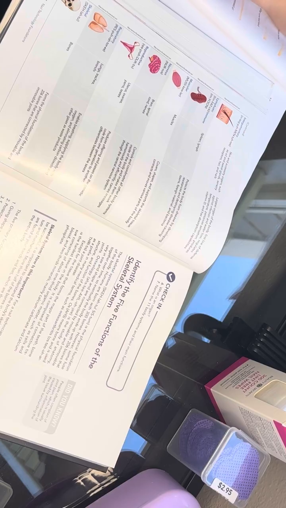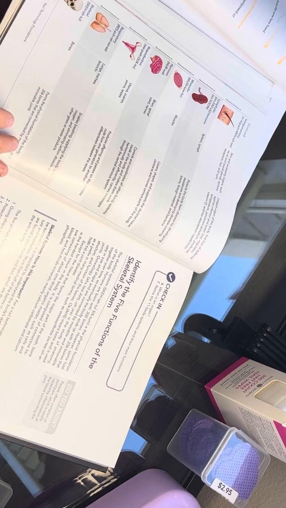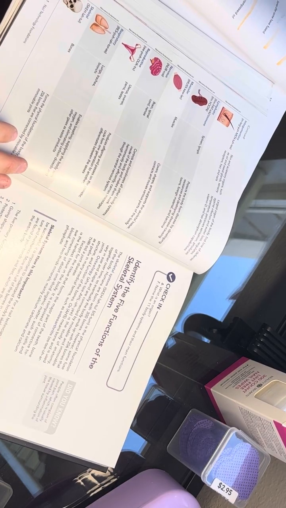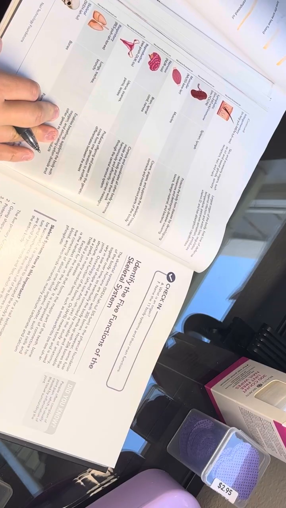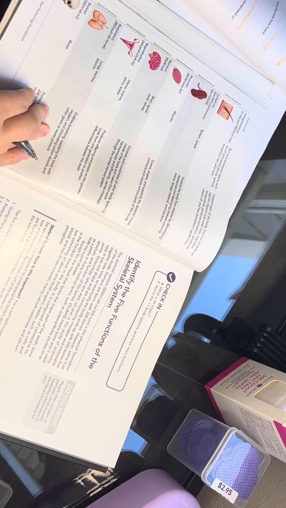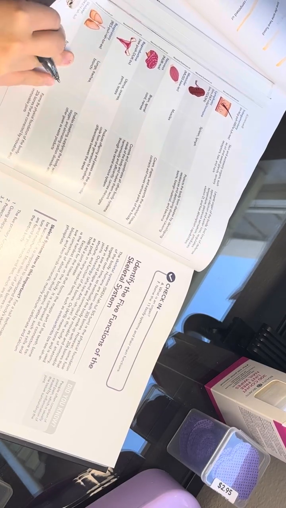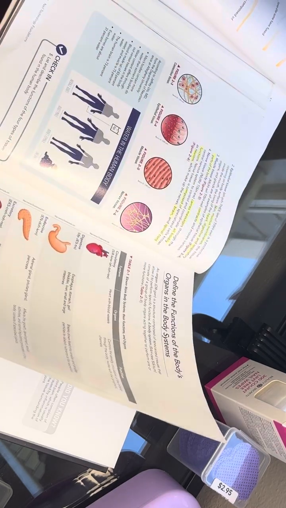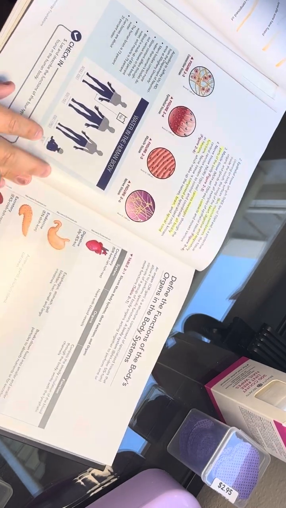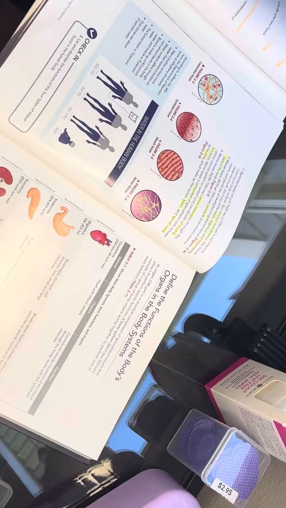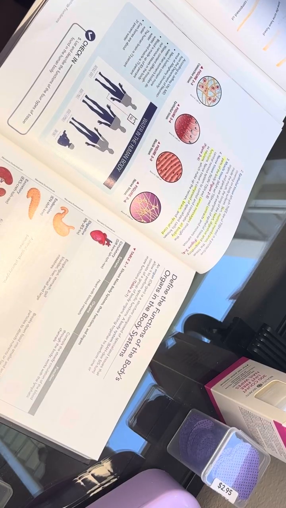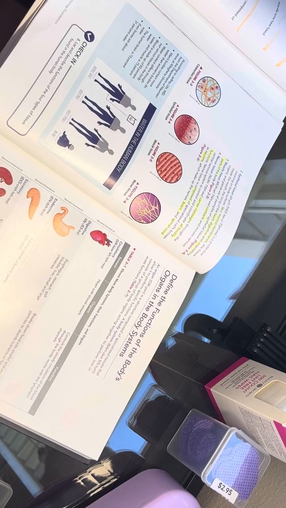I'm going to put chart. The blank system purifies the body by eliminating waste matter. That is the excretory system. It includes the kidneys and the bladder, and purifies the body by eliminating waste matter.